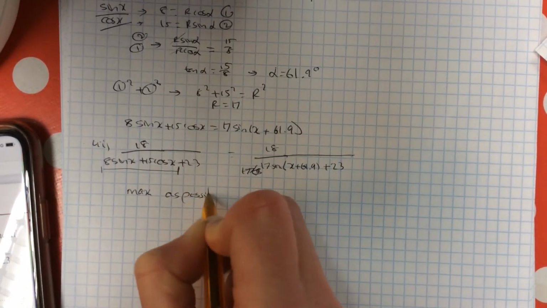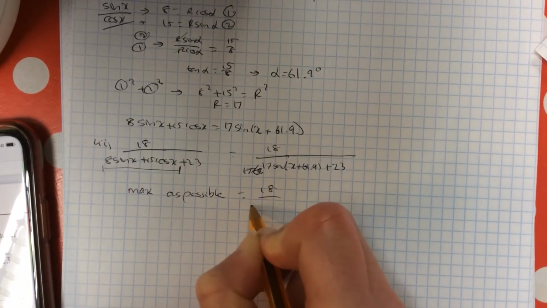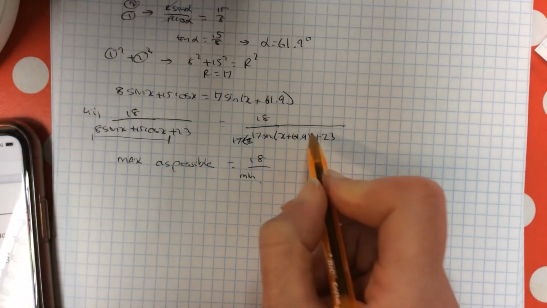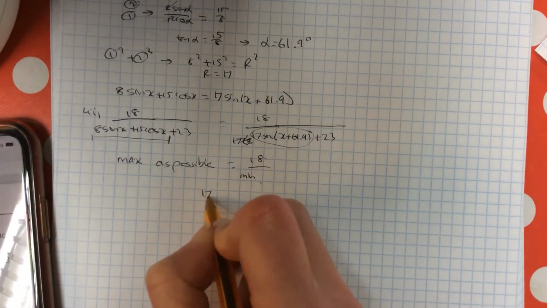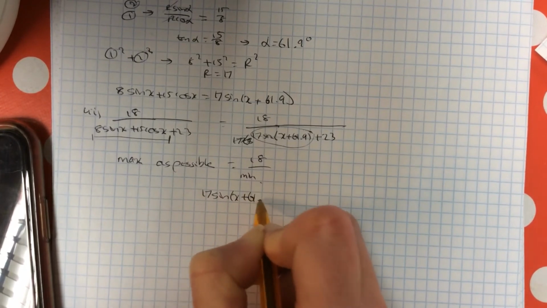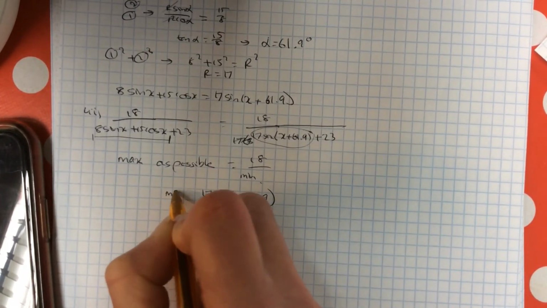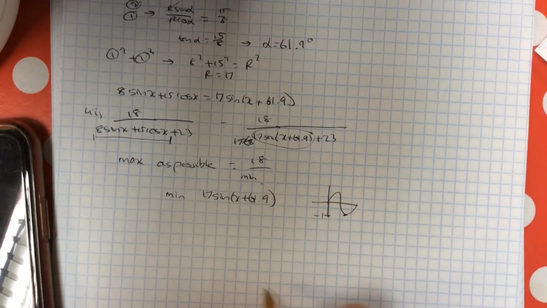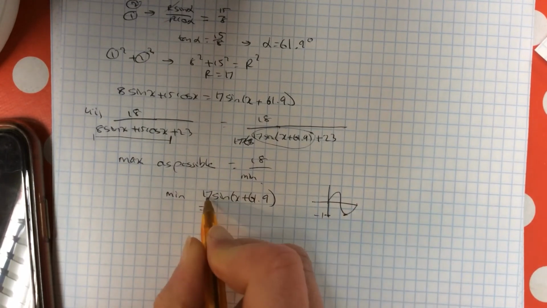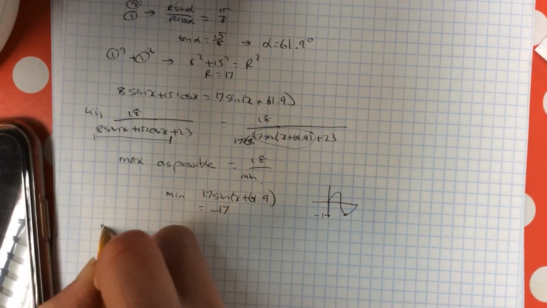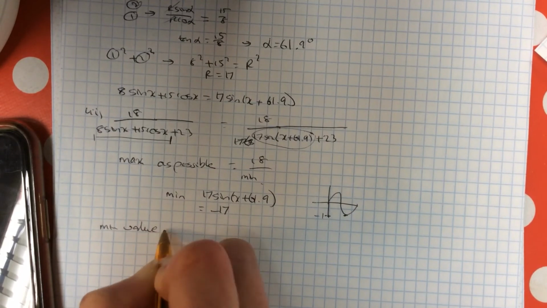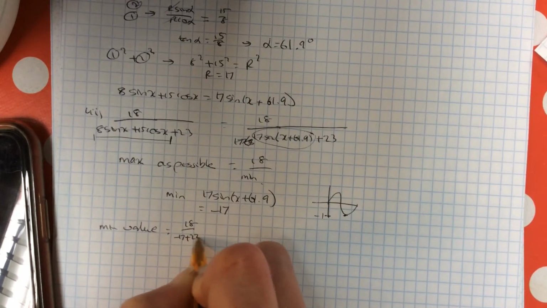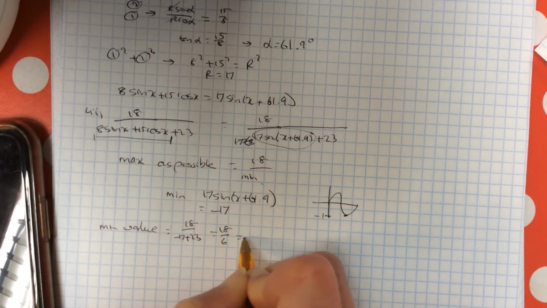So I want this to be as max as possible. For it to be as max as possible, I will take the 18 and I will divide it by the smallest bottom number I can. I want the bottom line to be as small as possible. So I'm going to consider this section here, 17 sine x add 61.9, and I want that to be a minimum. Think of your ordinary sine graph. The lowest value that can be is minus 1. So the minimum that can be is minus 17. So the maximum value of this expression is 18 over minus 17 plus 23. So 18 over 6, which gives you 3.